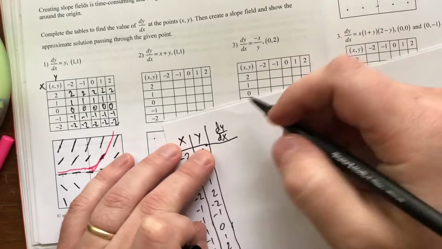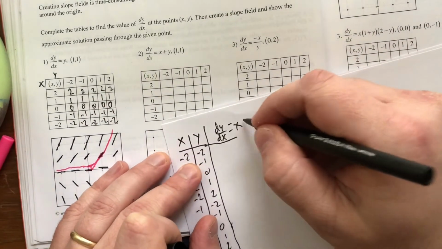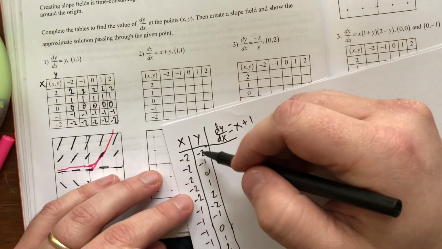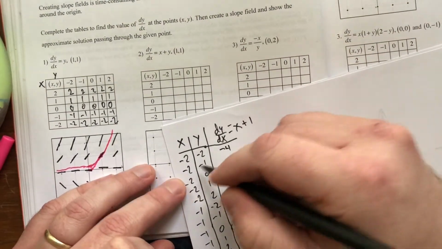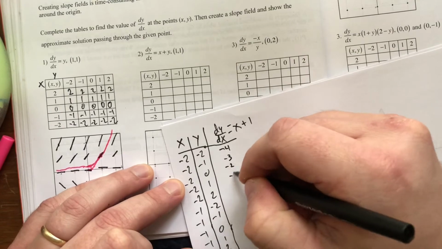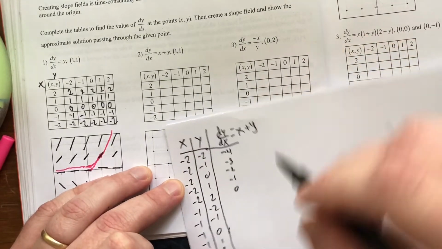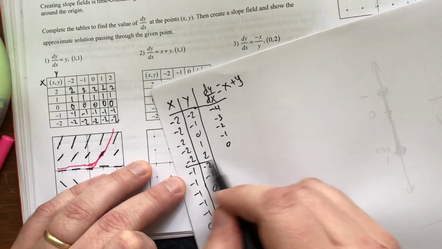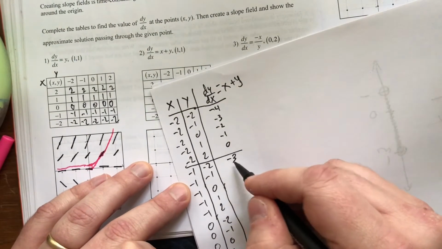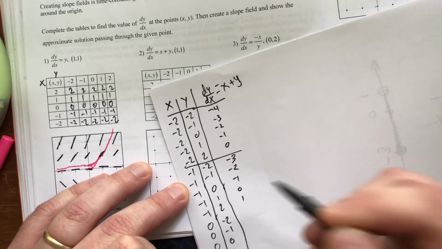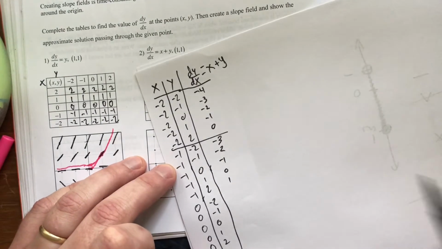So dy dx, what is dy dx equal to? x plus y. Oh, super easy. -2 plus -2 is -4, -3, -2, -1, 0. I just add, right? Our next one was what? -3, -2, -1, 0, 1. Interesting.